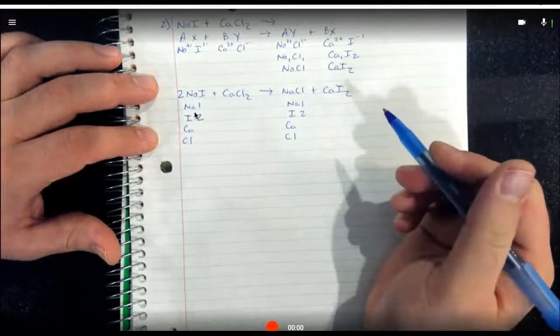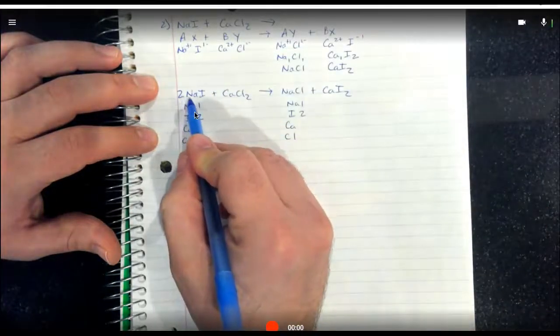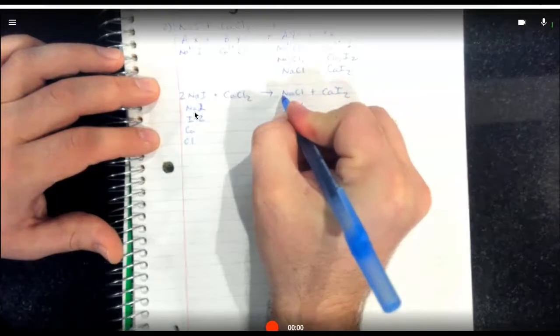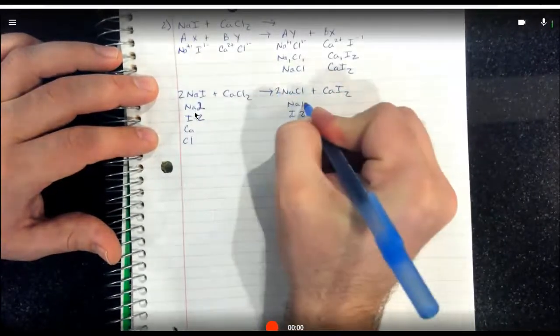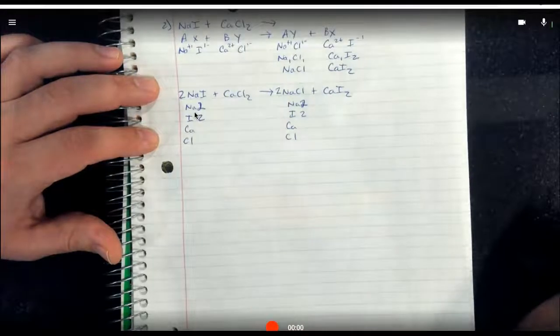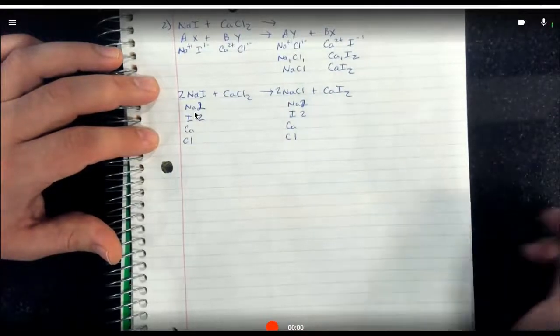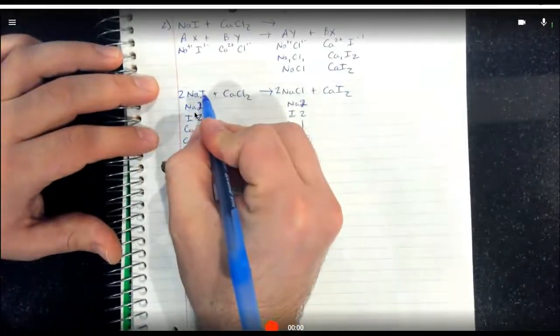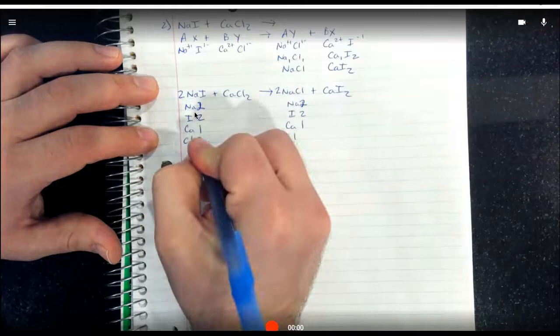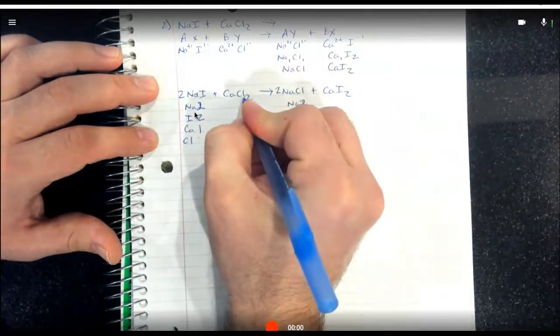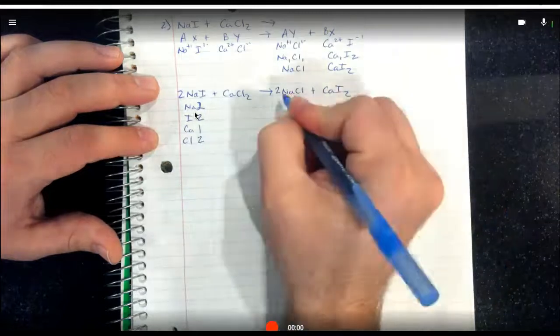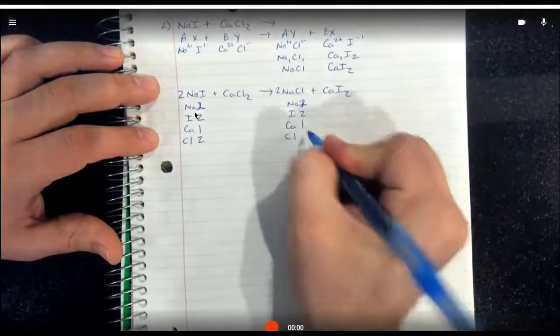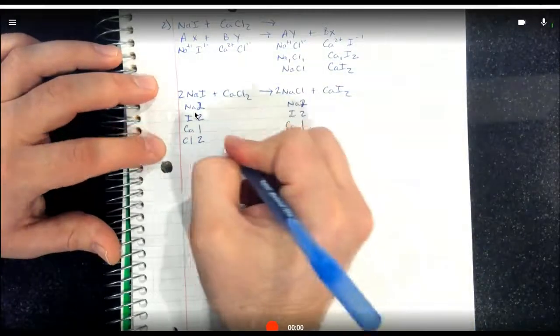Now, anytime you add a coefficient, make sure that your other elements are still balanced. So we have to go back and change the sodium to a 2. And then we need to place a 2 in front of our sodium chloride on the product side so that we have 2 sodiums on that side. Then taking a look at calcium, we have 1 calcium, 1 calcium, and we have 2 chlorines on the reactant side and 2 chlorines on the product side. So now we have our balanced chemical equation.